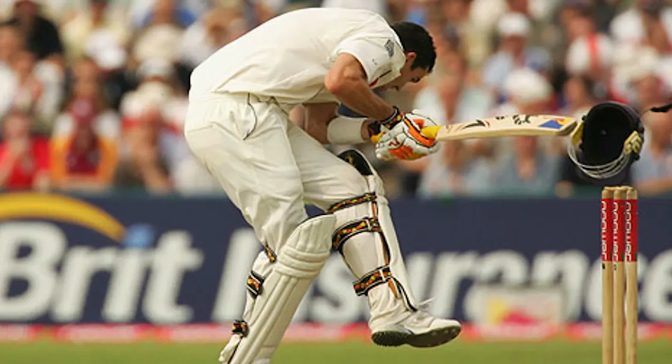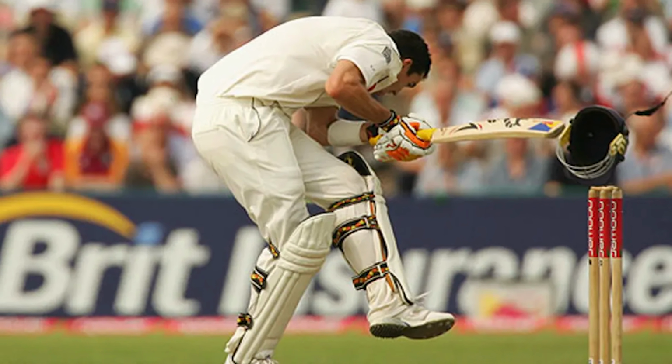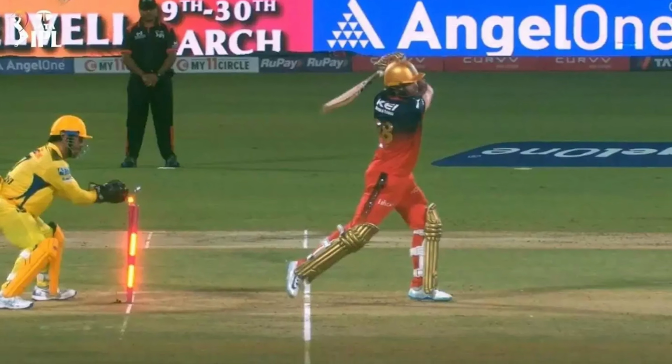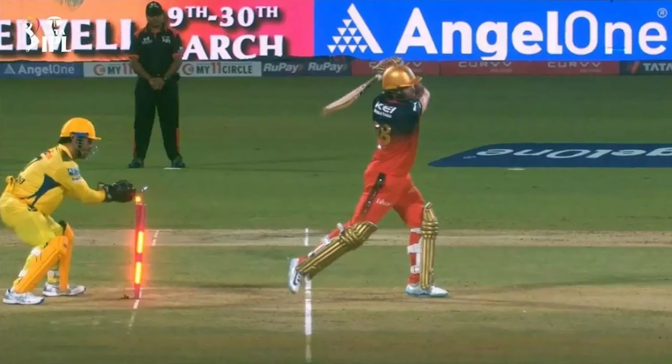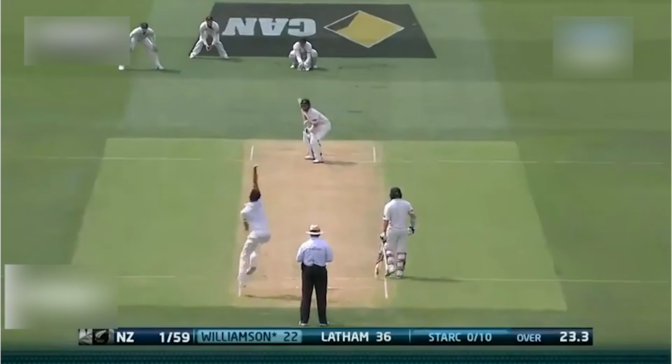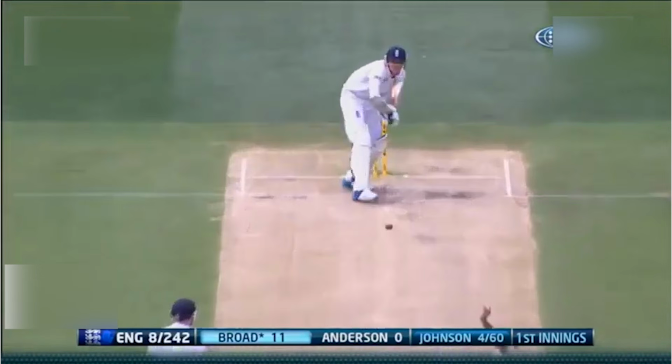The laws of cricket are a complex and fascinating set of regulations that have evolved over centuries to create a fair and exciting contest between bat and ball. Every dismissal is a new chapter in the history of this great game, and every wicket is a moment that can change the course of a match forever.